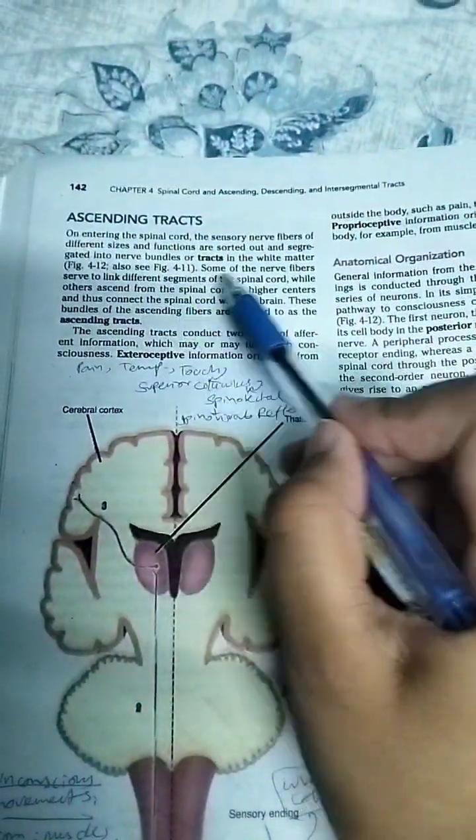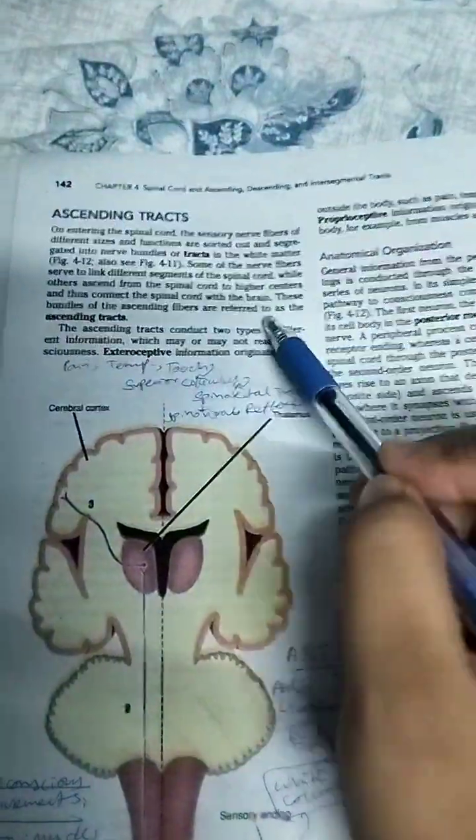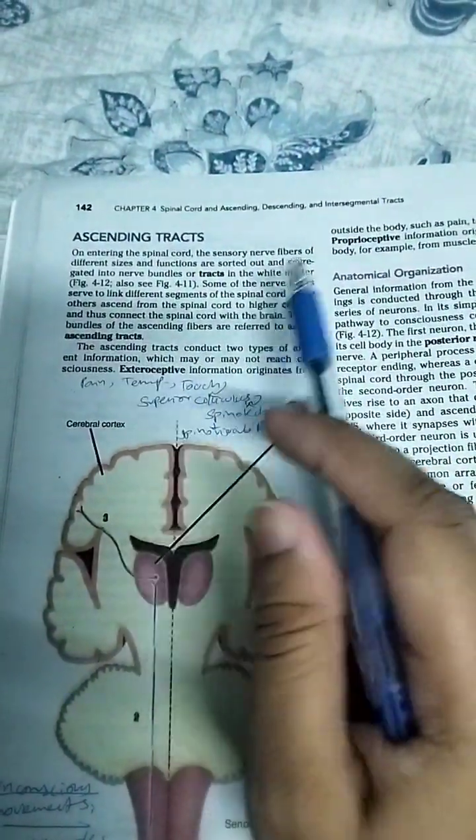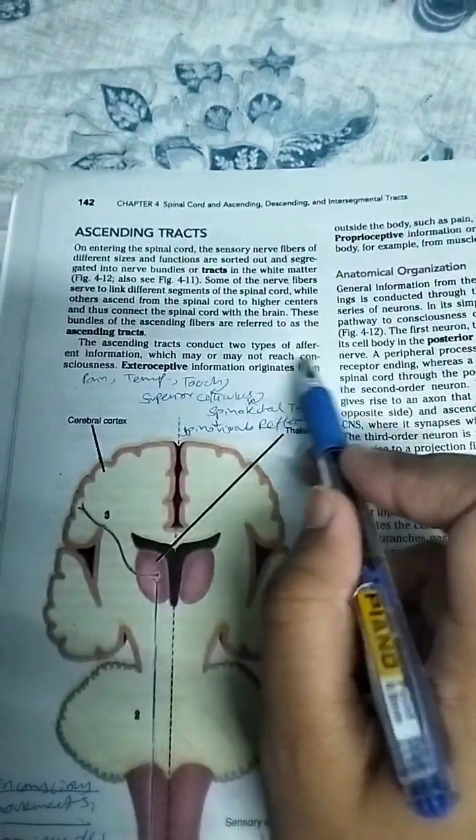Some of the nerve fibers are going to serve to link different segments of the spinal cord, while others are going to link the spinal cord to higher centers of the brain. These bundles of ascending fibers are referred to as the ascending tracts. The ascending tracts are going to conduct two different types of afferent information, which may or may not reach the consciousness level.